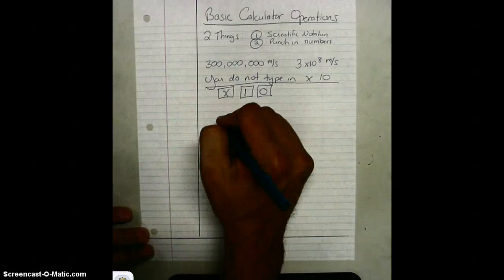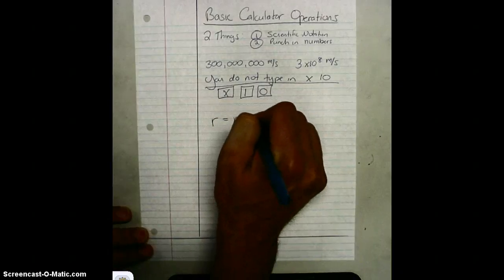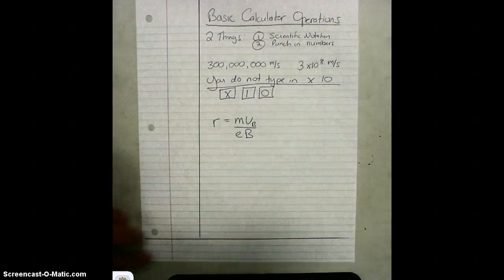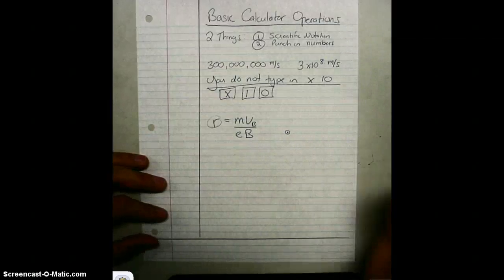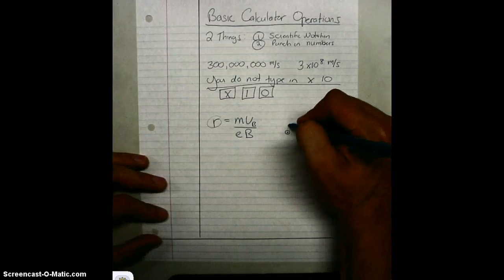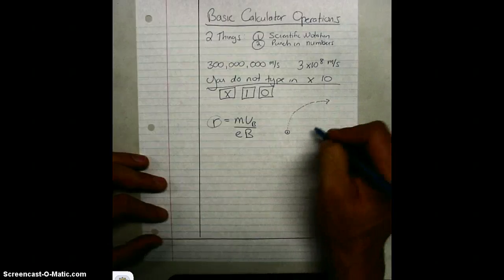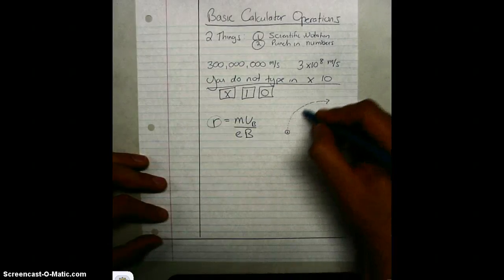I'm going to give you an equation. R equals mv over qB. This is the radius. What is the radius of a charge? I'm going to put a little charge here, a little plus sign, moving in a magnetic field. Okay? So we're going to assume this charge is moving in a magnetic field and it's moving in a circle.